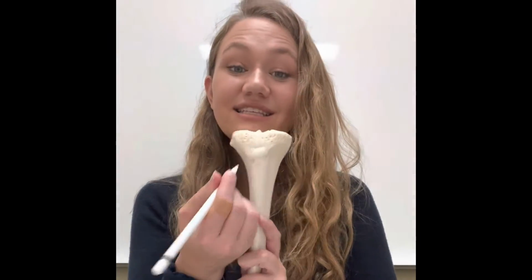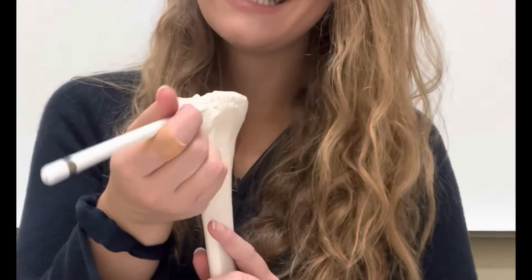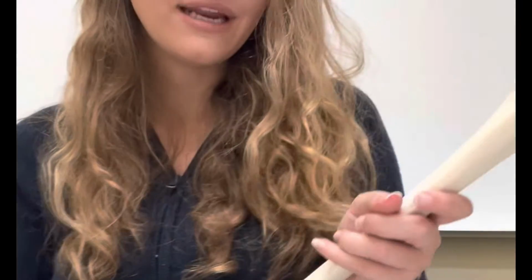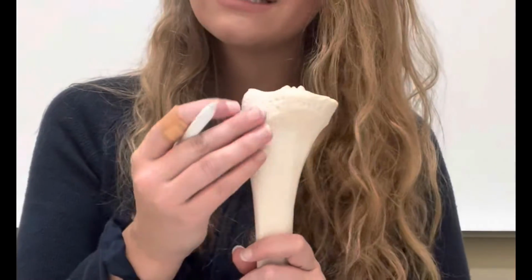Now, if we go down, you can see this little bump, right? This is the tibial tuberosity. The tibial tuberosity. The ligament of the patella is actually going to attach here.